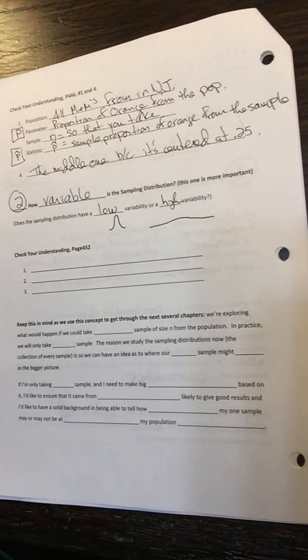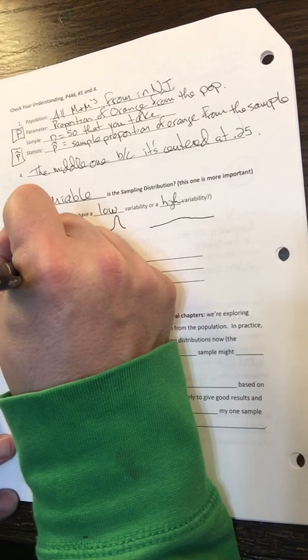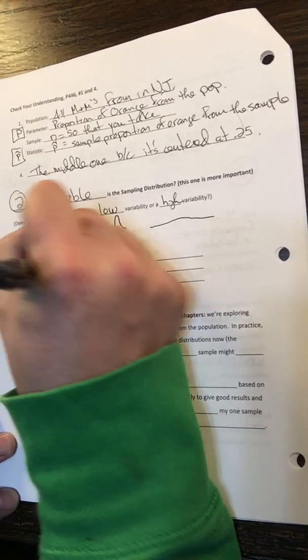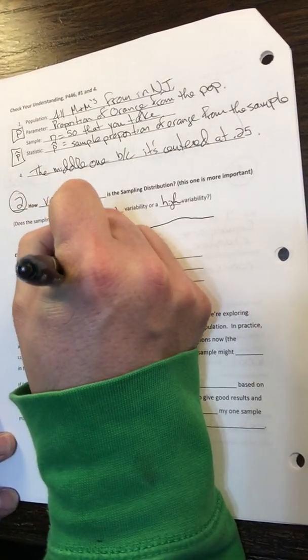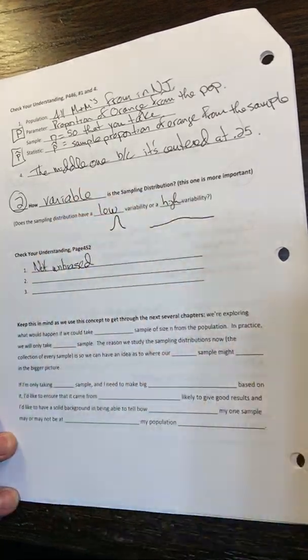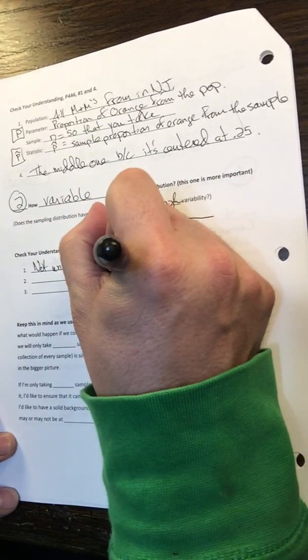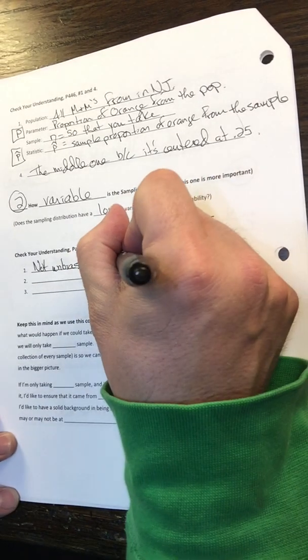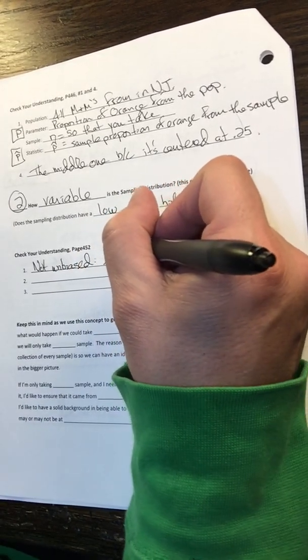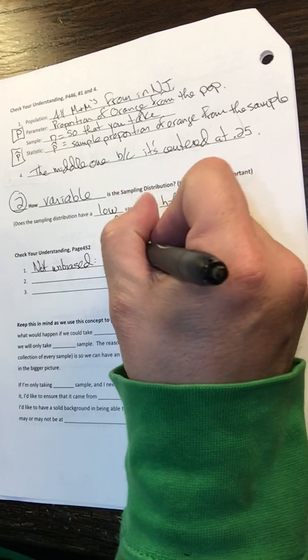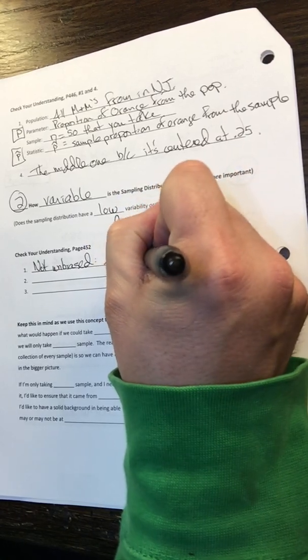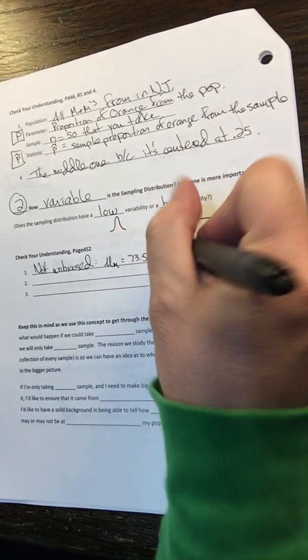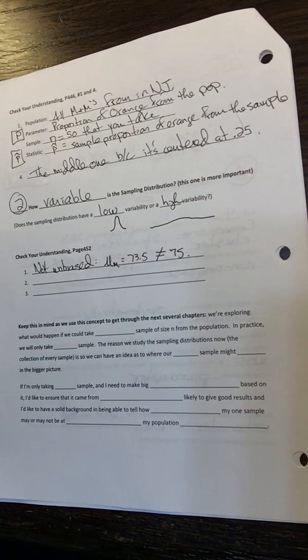So I'll write these down real quick for you. It is not unbiased, which is a suggestion that it is biased, right? Let's see, the mean of those medians, mu, is equal to, I'm looking at the book here, 73.5, which is not equal to the 75 that it should be.